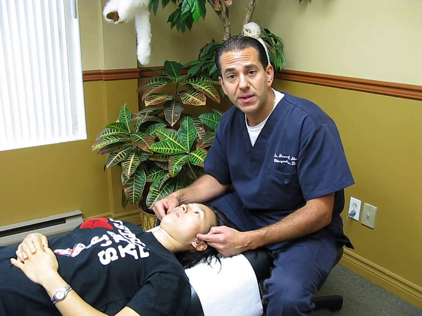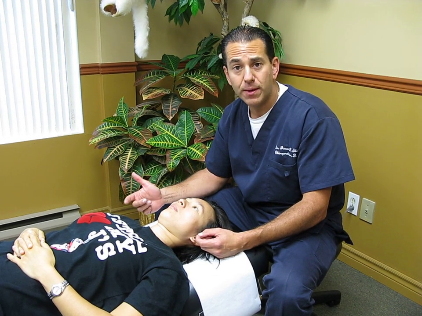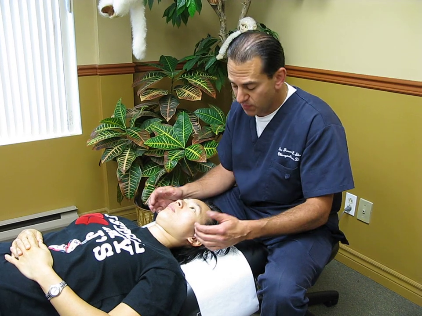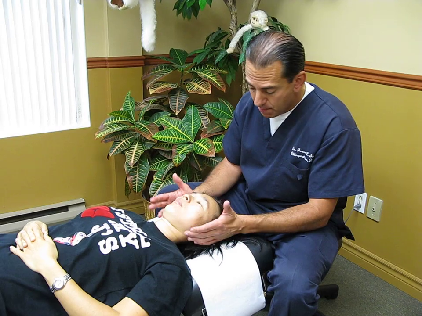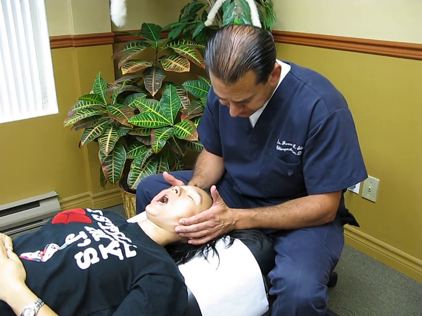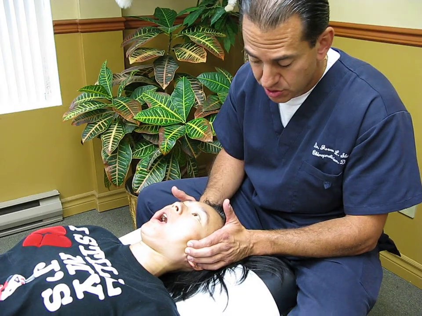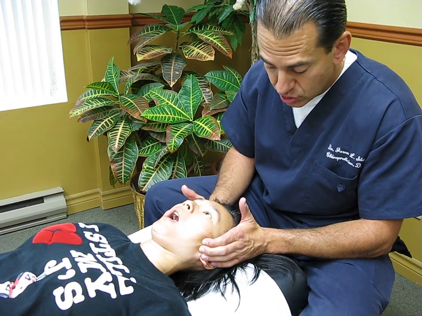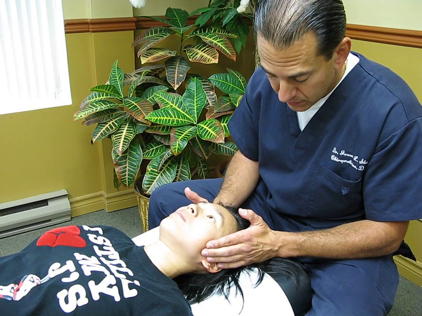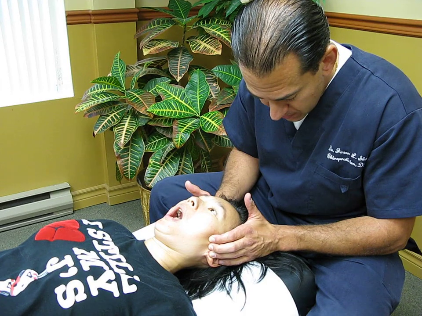So I'm going to perform a demonstration of Active Release Techniques and how we use this incredible technique to treat this condition. So we first treat the muscles on the outside of the jaw manually. So open please, and close. So I'm working a muscle here called the masseter muscle. And this muscle, basically when it contracts, it closes the jaw. So open and close. Open and close.